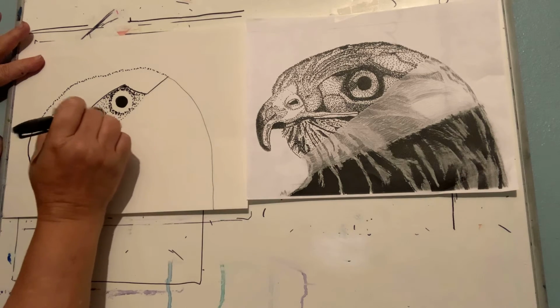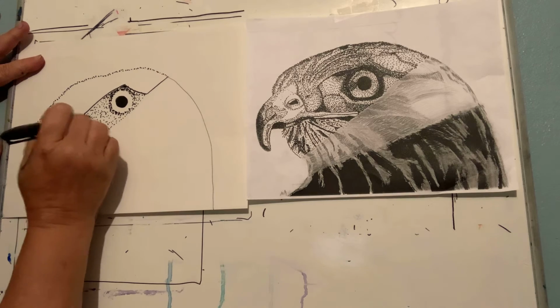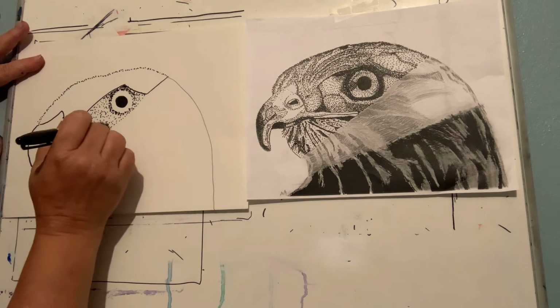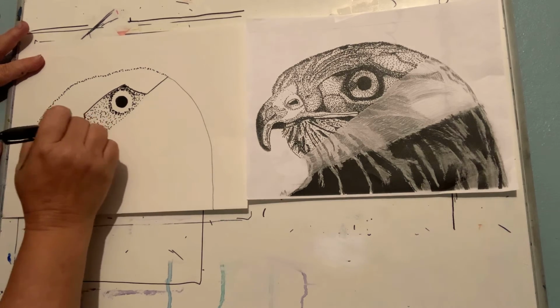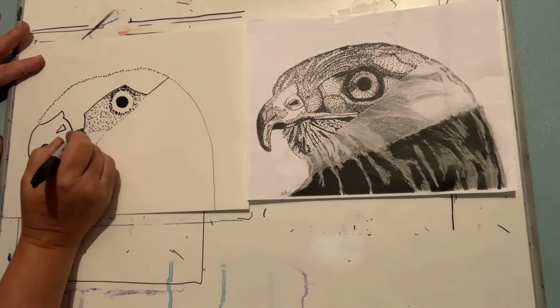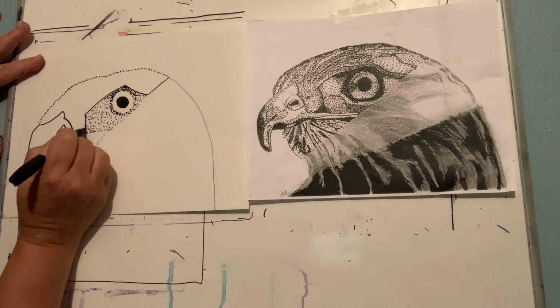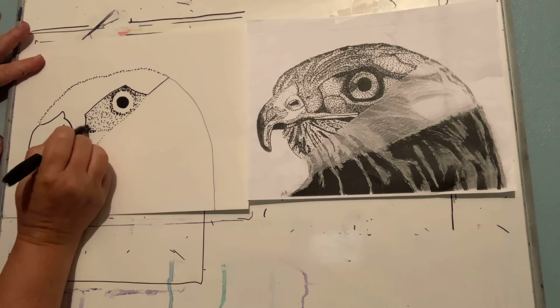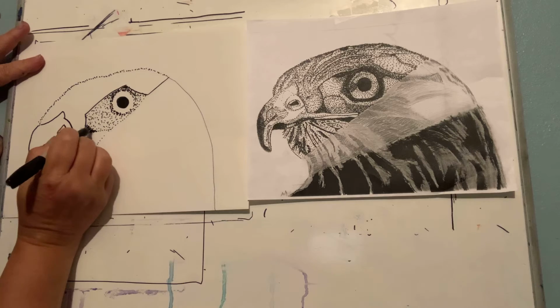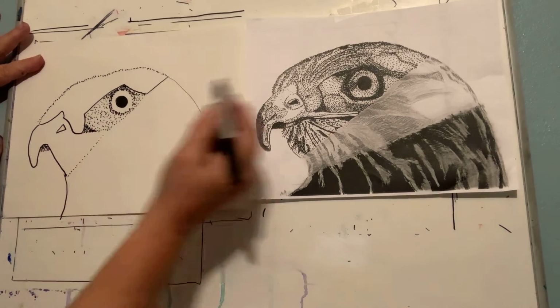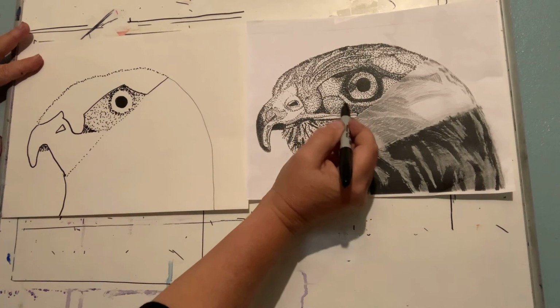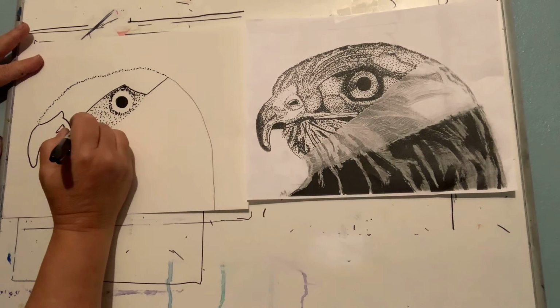So, I'm kind of coating this whole area here. And then right down here, I want it to be a little bit darker. So I'm going to go back in and really kind of dot that whole area heavily. And then, if you want to put the detail in, there's another curve and it's a little bit more detailed that way.